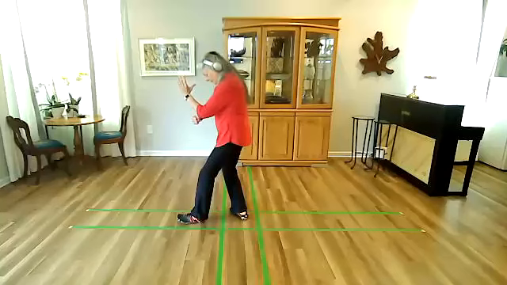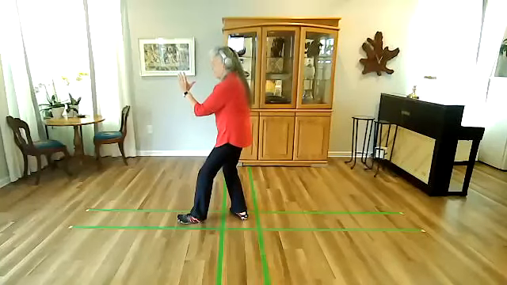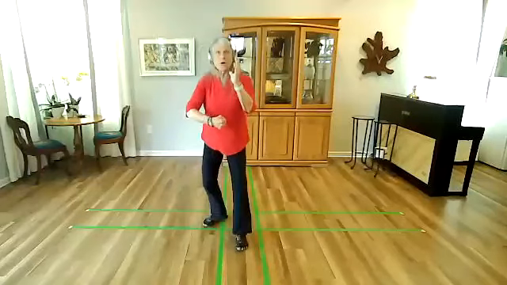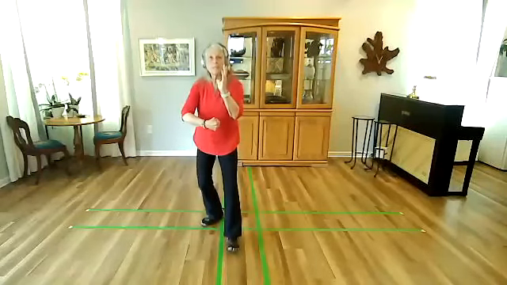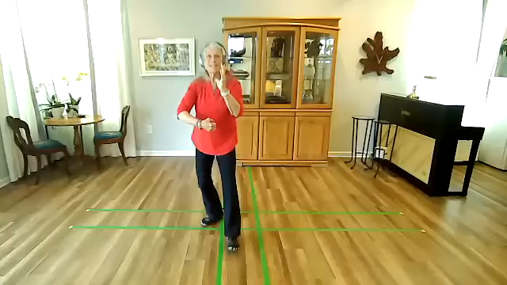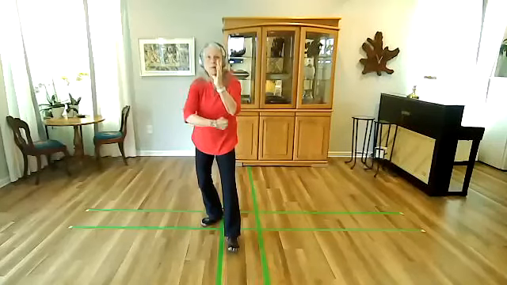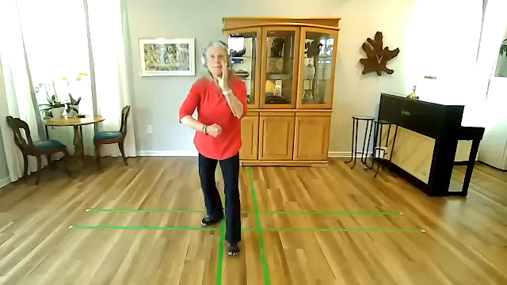Nice. It's an empty step on your heel. Your chest is towards the corner. You're in this empty step, and it's called fist under elbow only because it's below where the elbow is. It's not up here. It's not under your elbow. Okay?